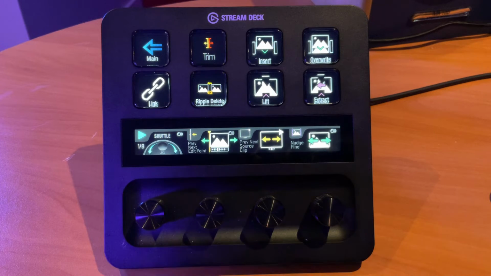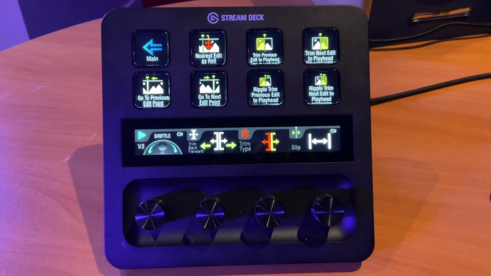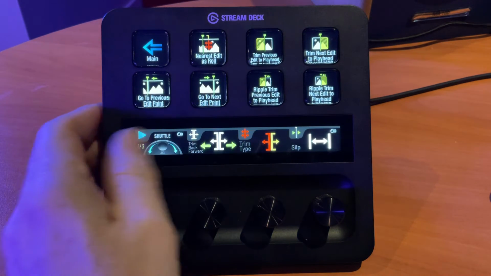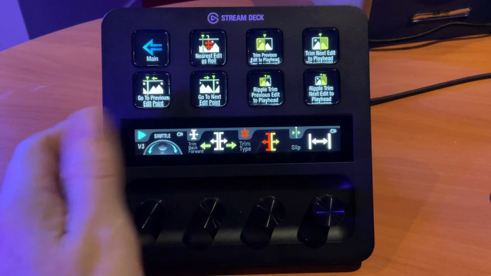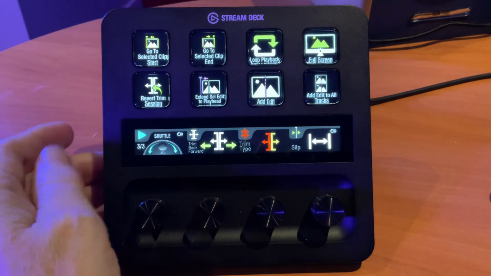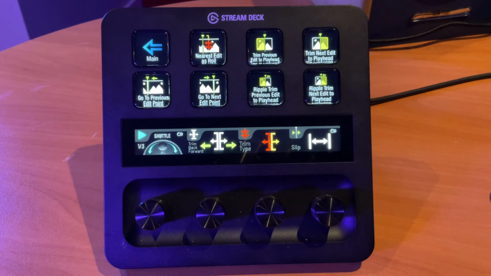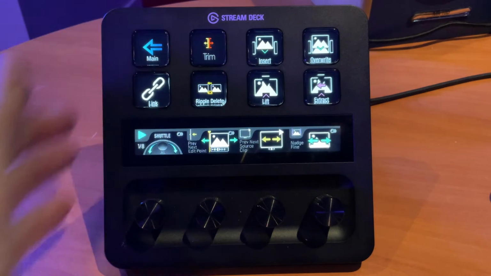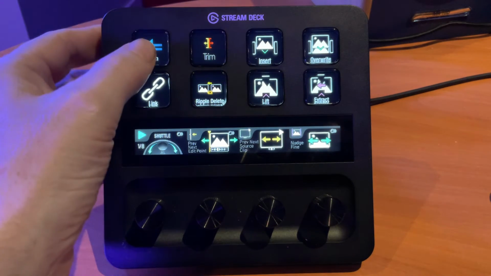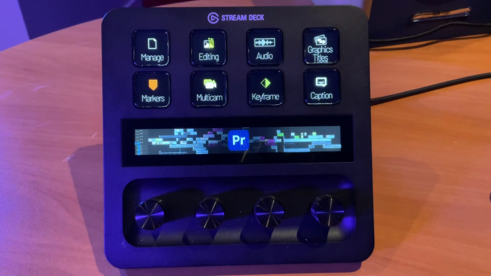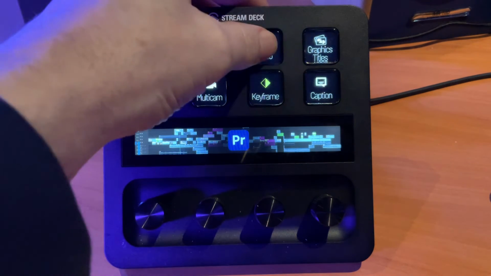At this point, I'll hop into trim, and these have the same trim functions as was previously demonstrated. And we have 3 pages of actions, and the dial strip remains the same because those are the important trim functions that we need here. Click main, we go back into editing, and one more time out to the main page. And that's editing. Now we're going to move on to the audio profile.